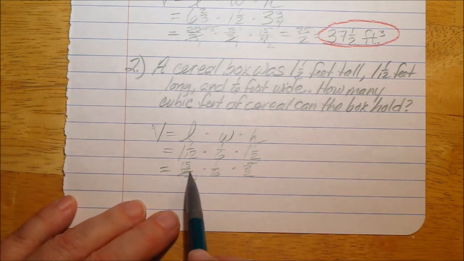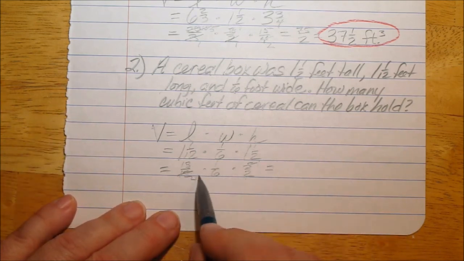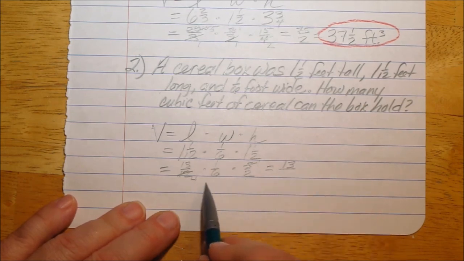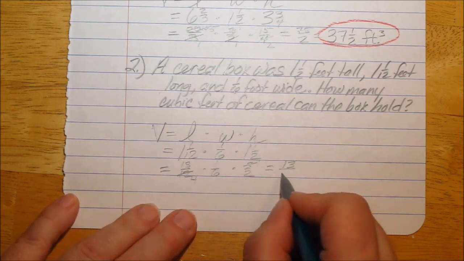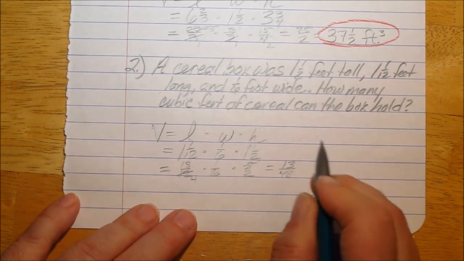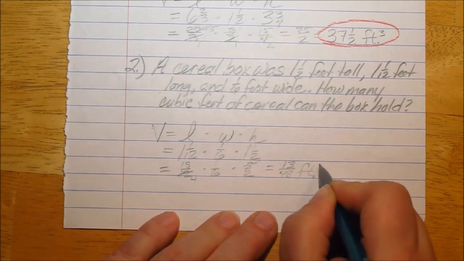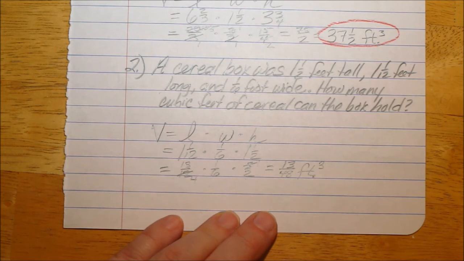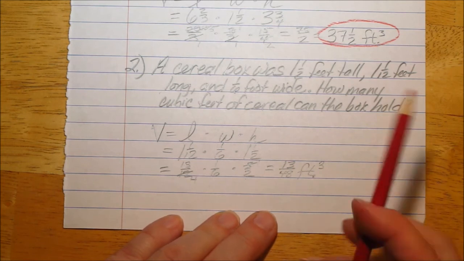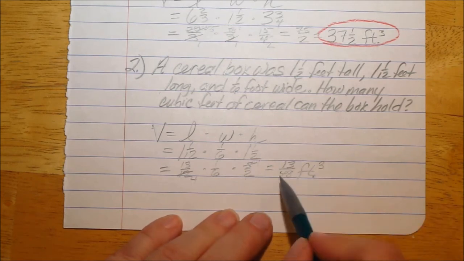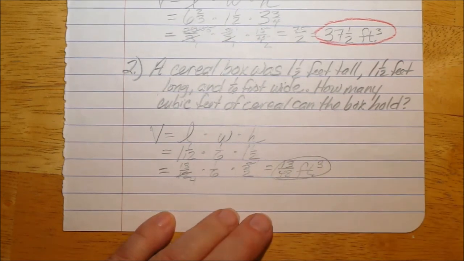So I've got 13 times 1 is 13. 4 times 6 is 24. Times 2 is 48. So I've got 13/48 feet cubed is how much cereal can go in there. Okay, so I'm gonna just circle that with this, but this is a word problem, requires a sentence.